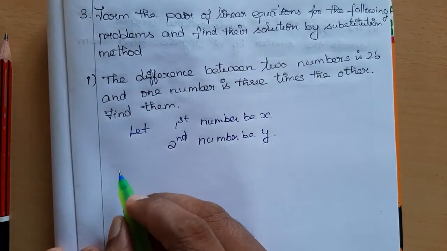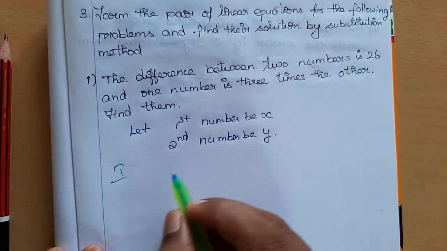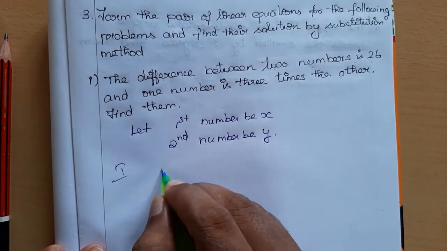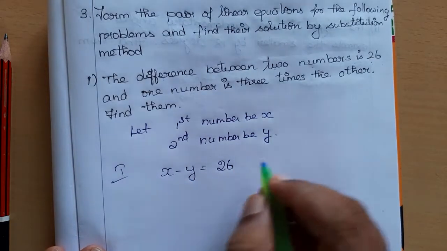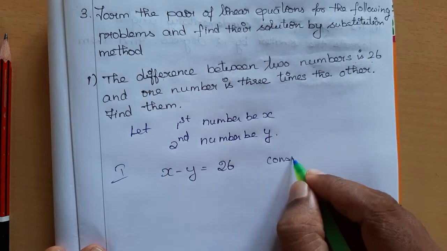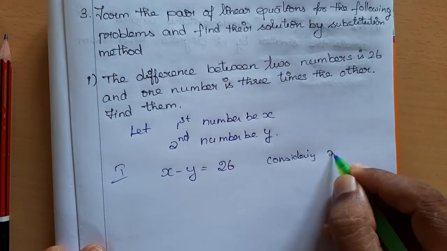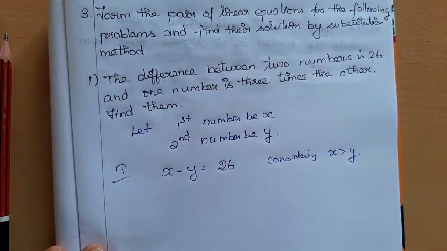What is the first condition? Difference between the two numbers is 26. Difference means a subtraction. So x minus y is equal to 26. Here we are considering x is greater than y, otherwise it will become negative, right?